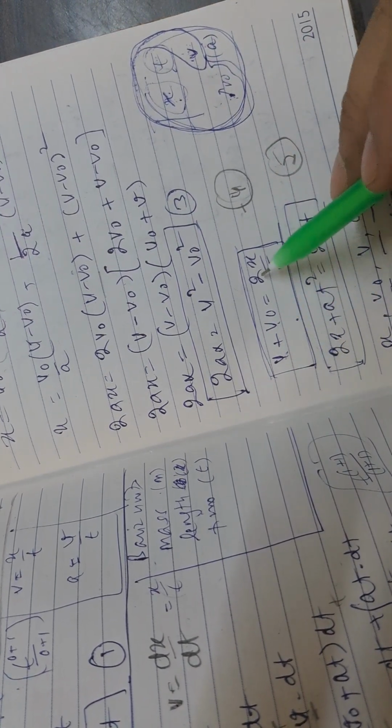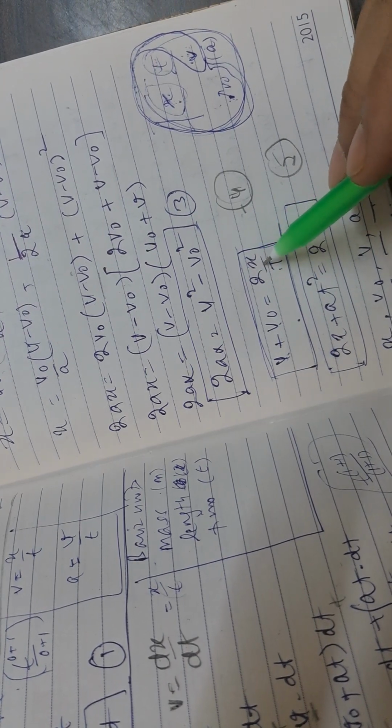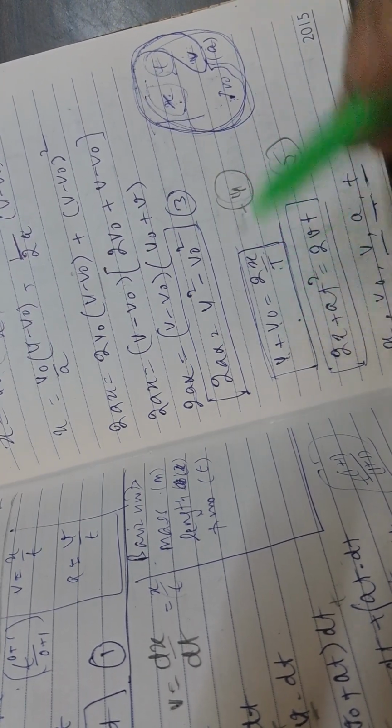So v will be equal to 2x over t minus v naught. So we will get v.